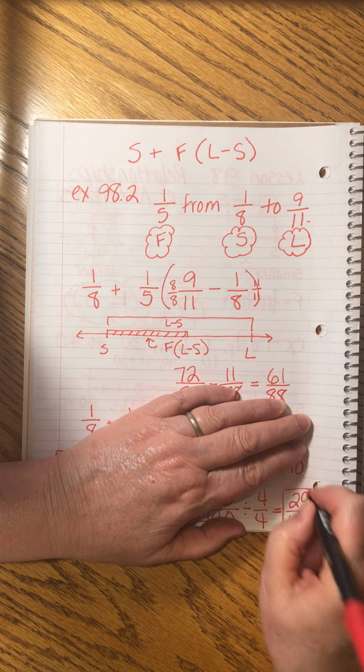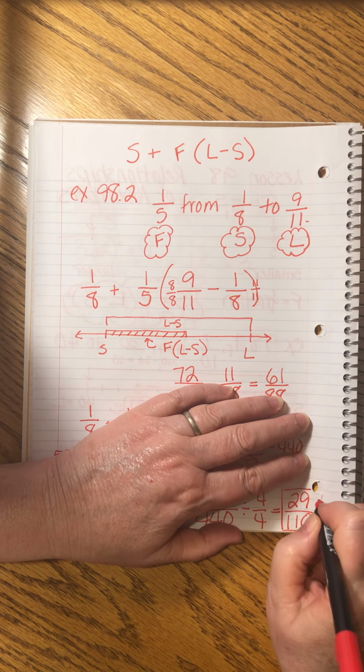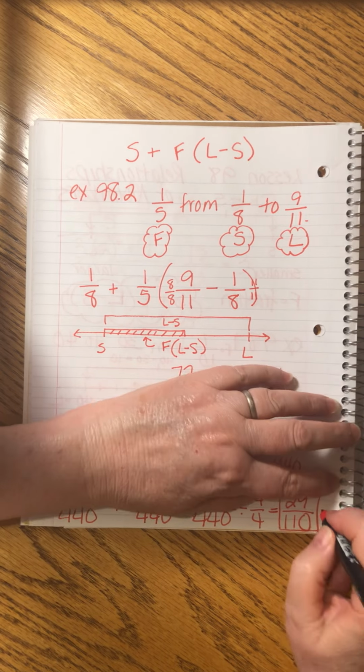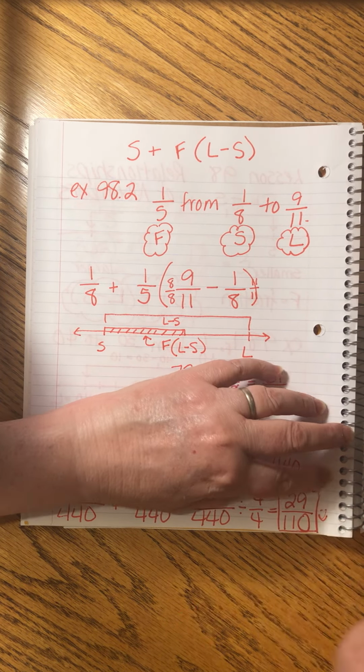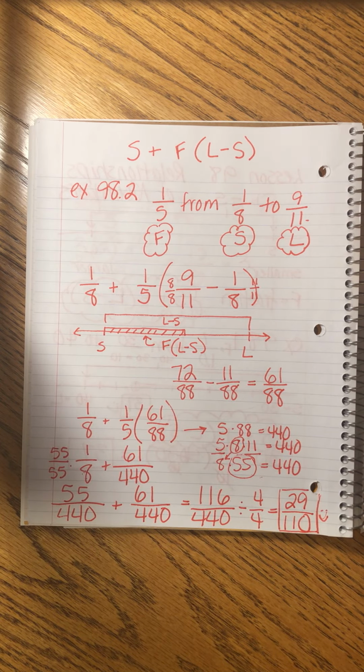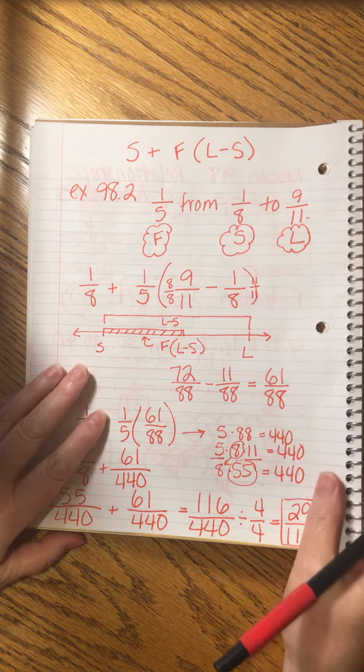I'm trying to help you see some of the little mental gymnastics you can do so that you don't always have to do long division, but there is no shame in doing long division. That's the final answer: 29 over 110. Yay! All right, so the formula works even when the numbers are wicked. Let's do one more.